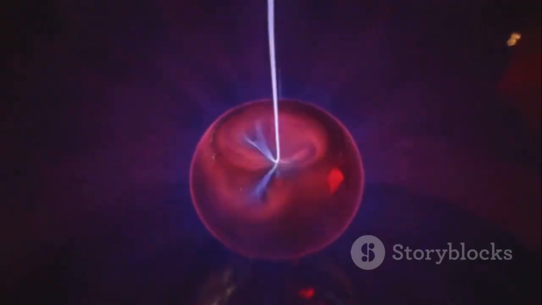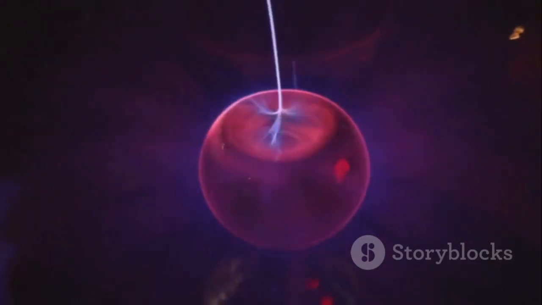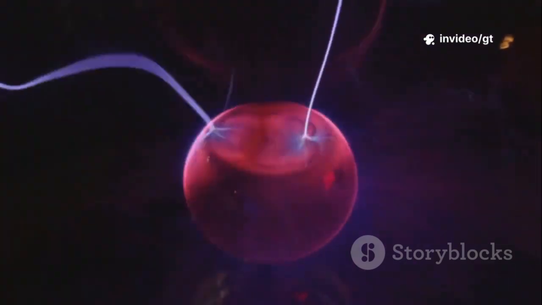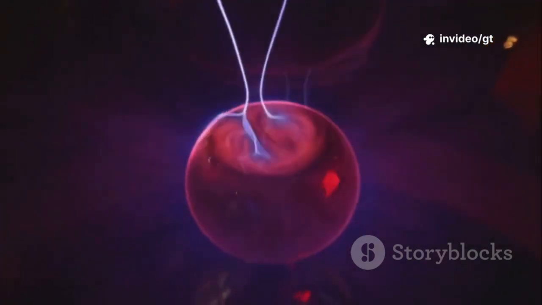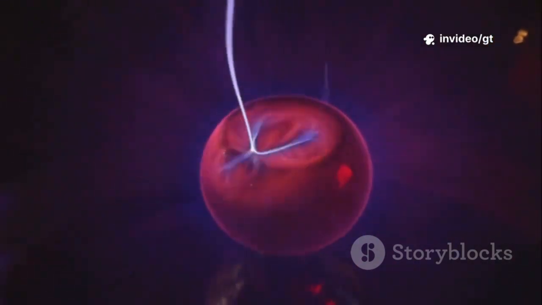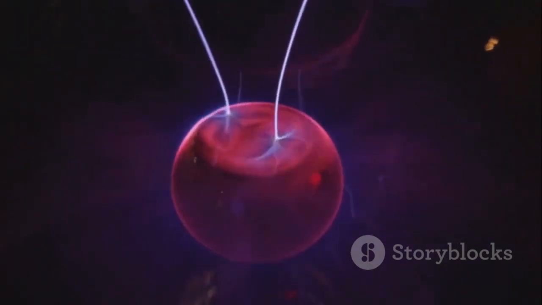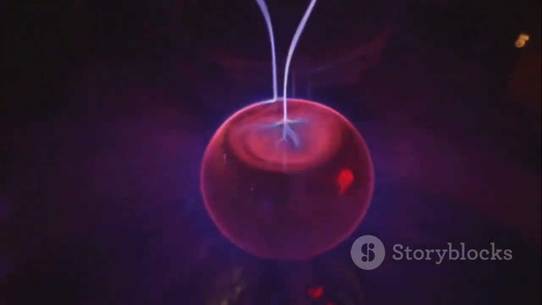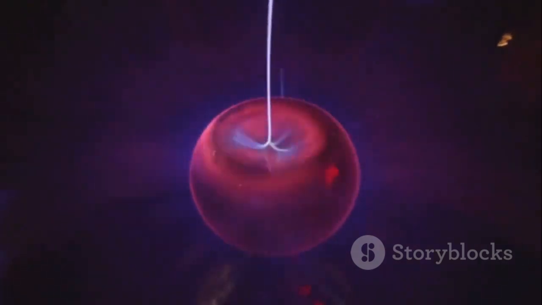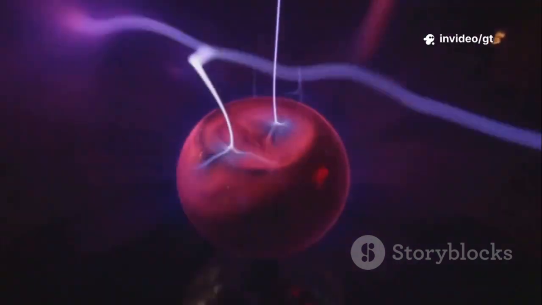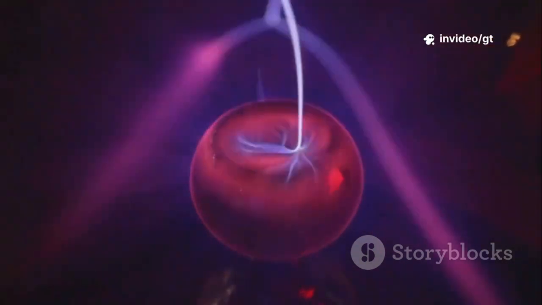The strength of this push or pull is precisely calculated by Coulomb's law. It tells us the force between two charges is directly proportional to the product of their charges and inversely proportional to the square of the distance between them. It's this fundamental law that quantifies the attraction and repulsion we see.